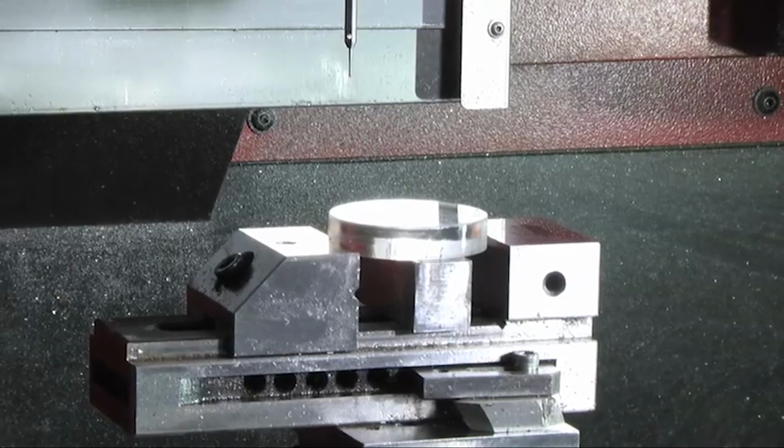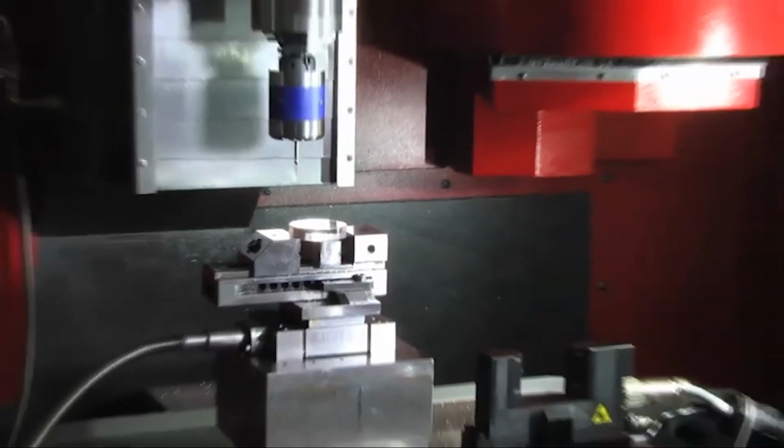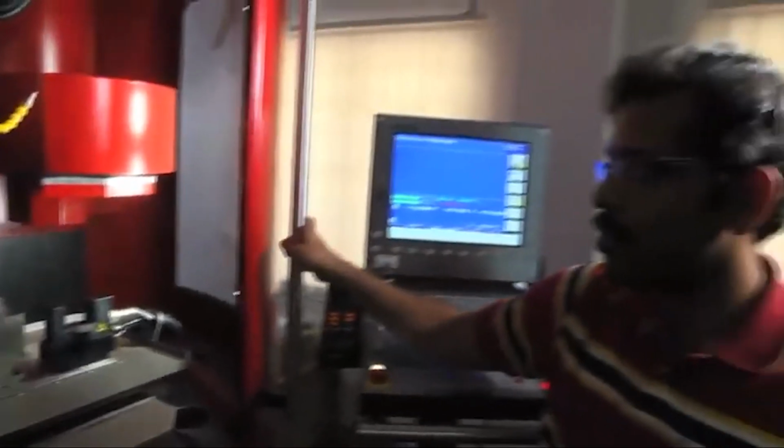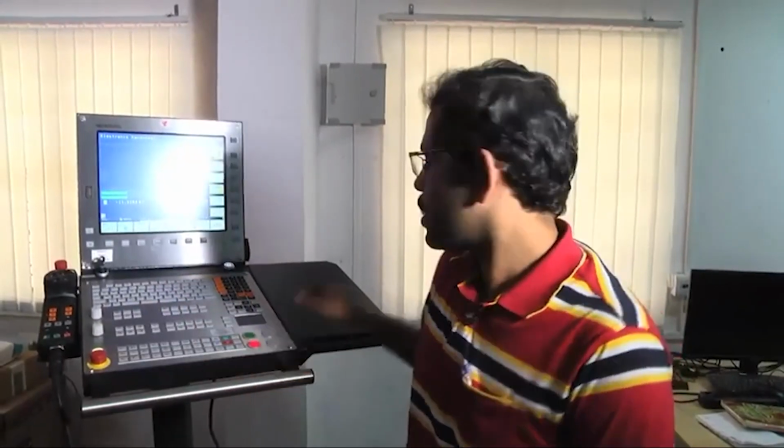Once the coordinates of the surface of the workpiece are measured, we can proceed to the machining. We can accurately set the required depth using the measured coordinates.